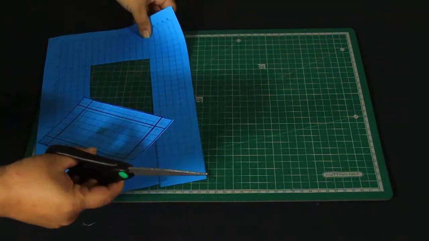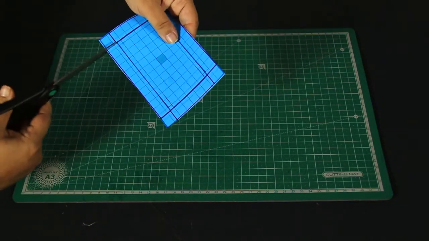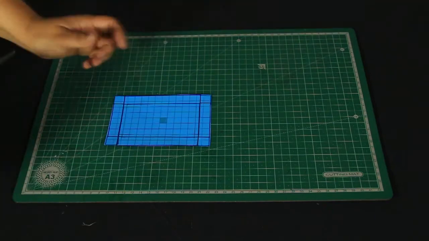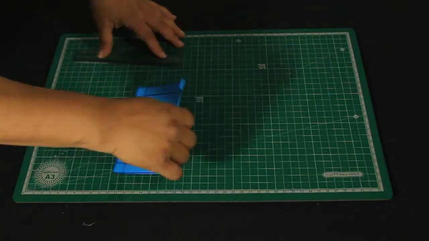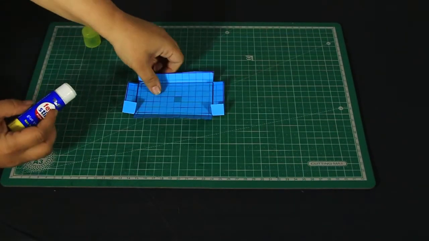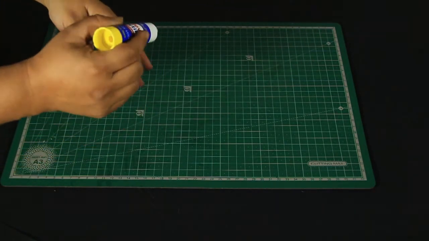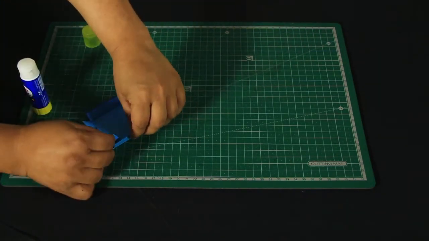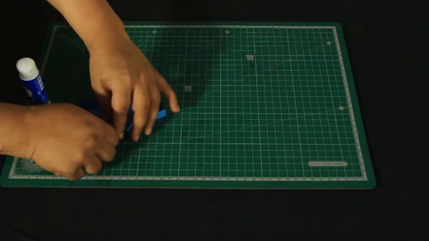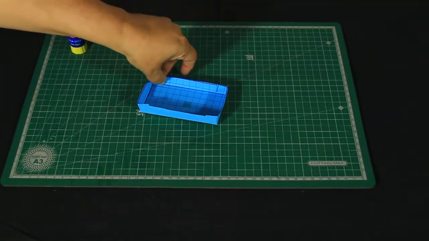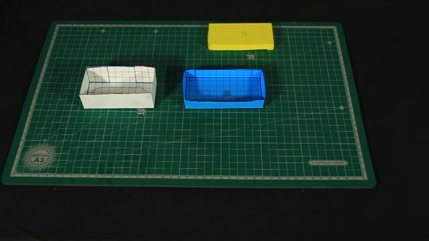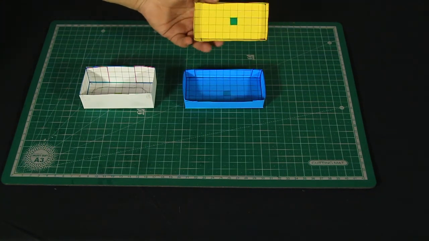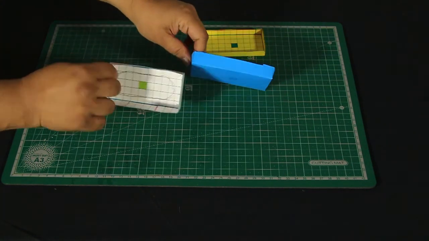We will again mark the extra portions for the flaps and cut them on the lines. Glue them on the outside and stick them together. Our lid is now ready, which is slightly bigger than the earlier lid that we made.